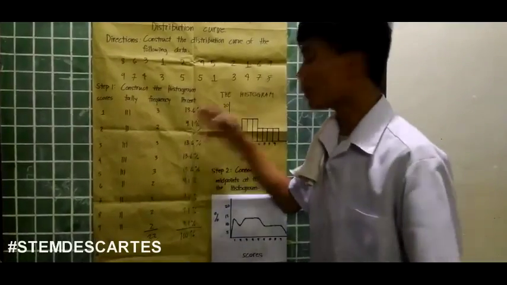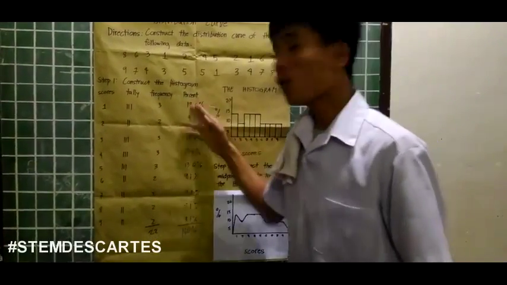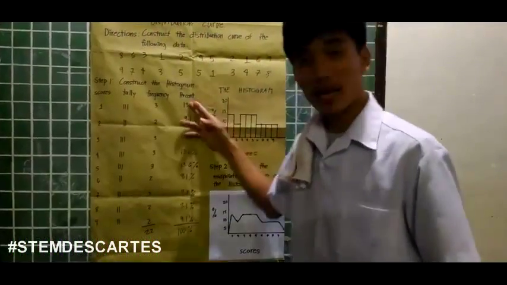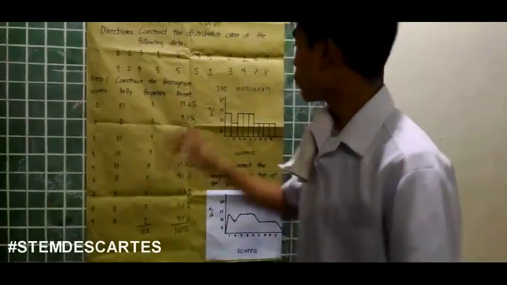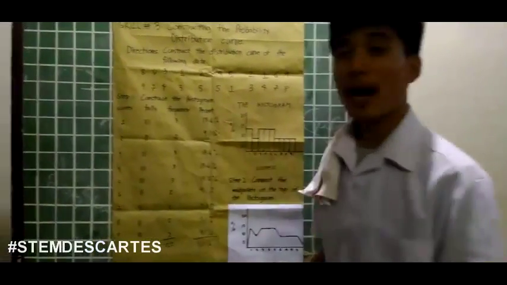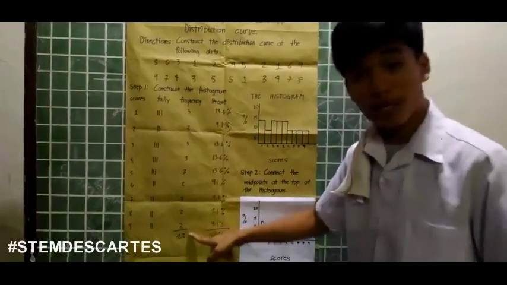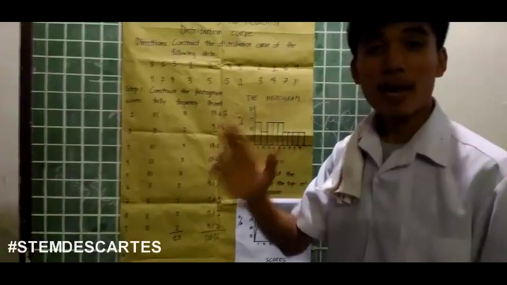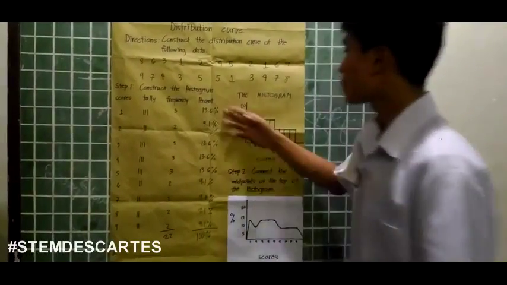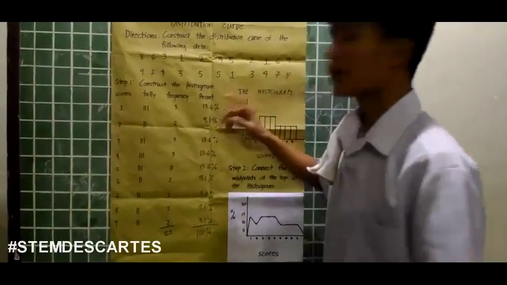Now let's go to the percent. How do we get the percent of the scores? We get the percent by dividing 3 by 22 and multiplying it by 100. Then we have here the percent.